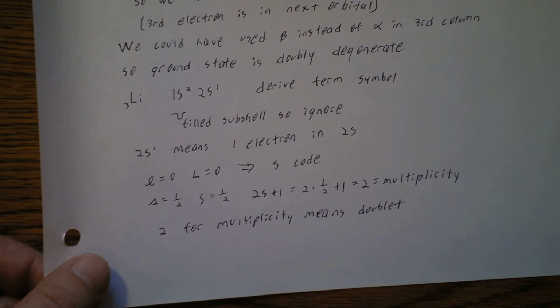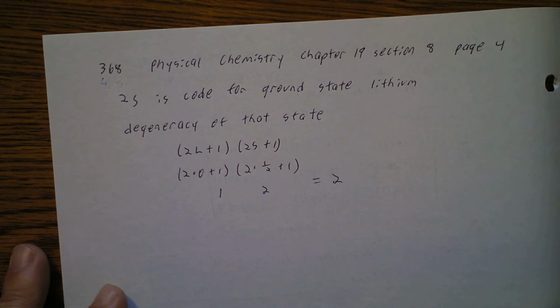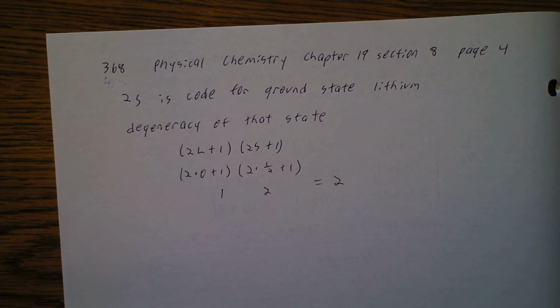So 2 for multiplicity means doublet. So now we have 2S, that's the code for the ground state of lithium. So the degeneracy of that state is 2L plus 1 times 2S plus 1. That's 2 times 0 plus 1, times 2 times 1/2 plus 1. So we get 1 times 2, and that is equal to 2.